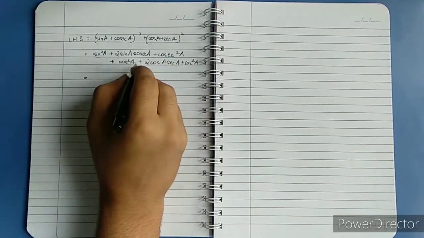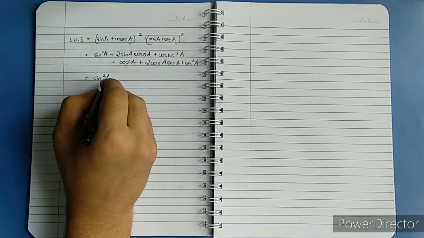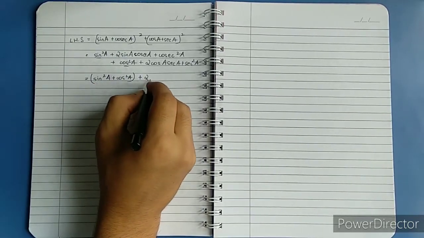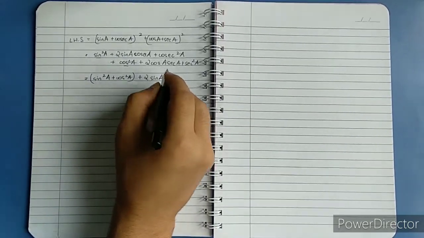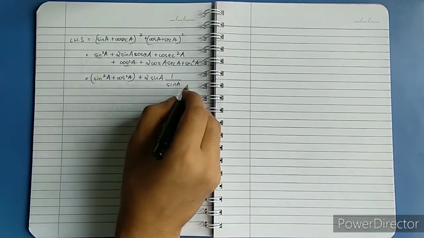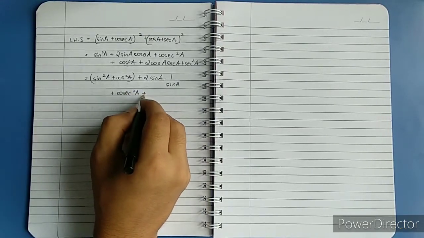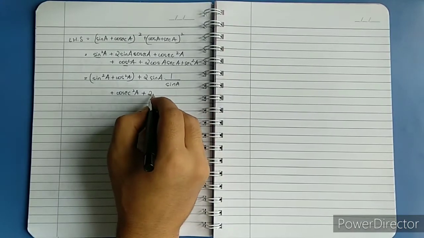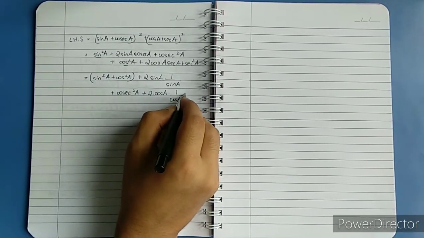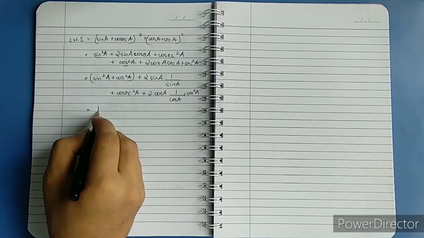So sin square A plus cos square A becomes 1. So we'll take them together. Plus 2 sin A into cosec A, which is basically 1 by sin A. Then we have plus cosec square A plus 2 cos A into sec A. Sec A becomes 1 by cos A, plus sec square A. Sin square A plus cos square A is 1.